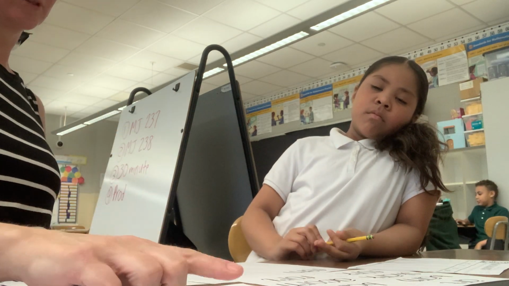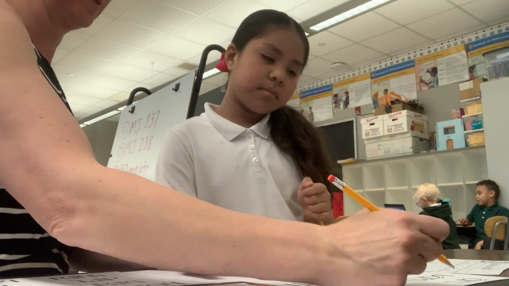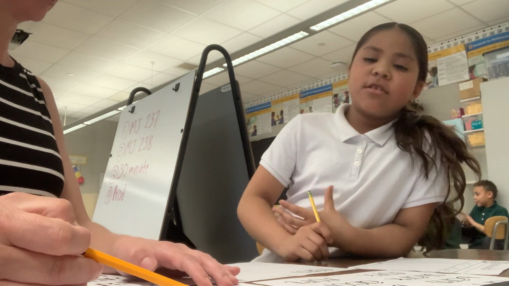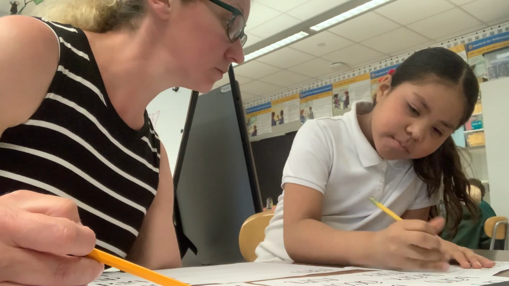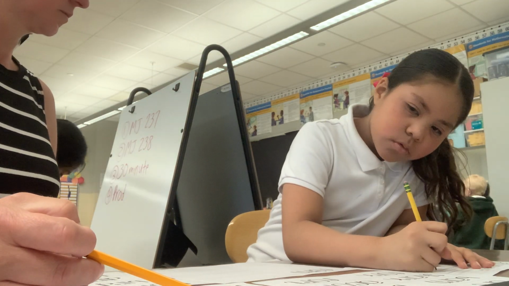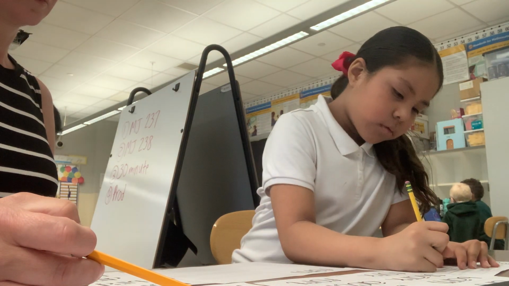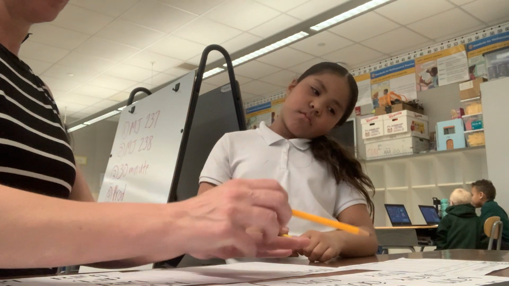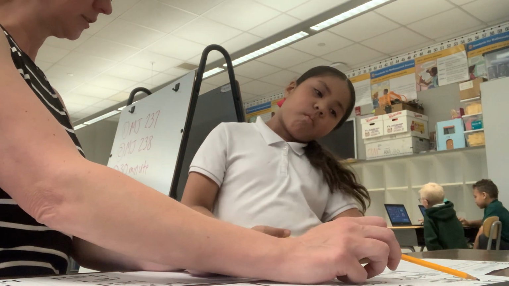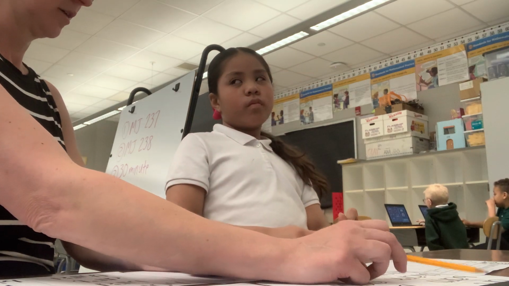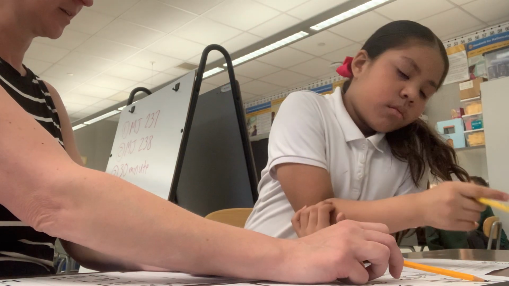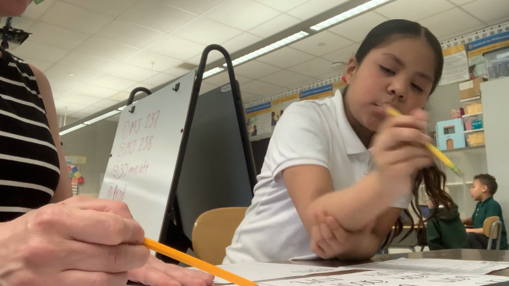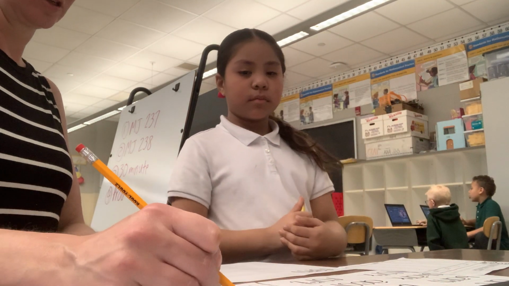Let's try, what's this word? So we did this one. What's this word? Turn. Where does it go in our list? Good. And in both, like in art, where was our vowel and bossy R? At the beginning, right? But in turn, where is it? In the middle. Good.